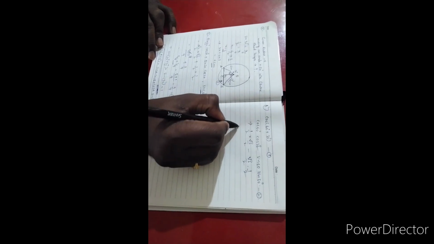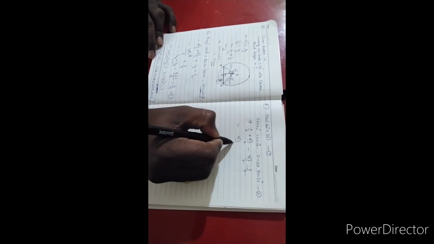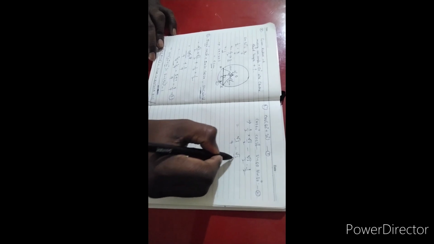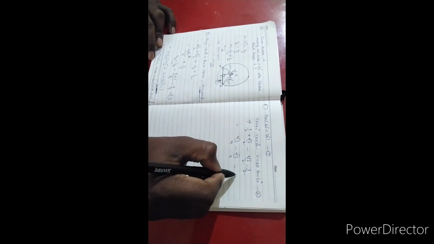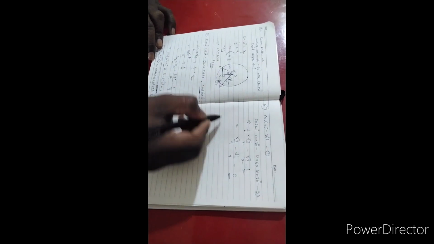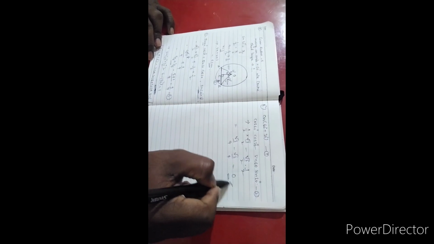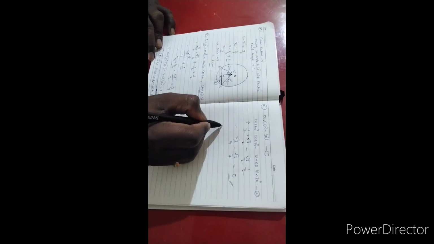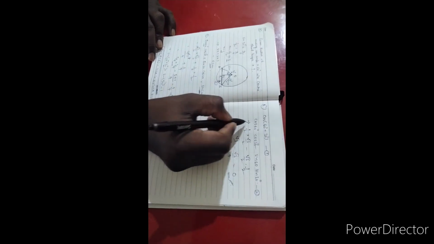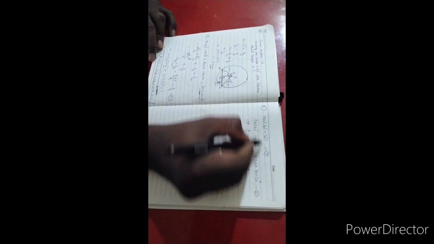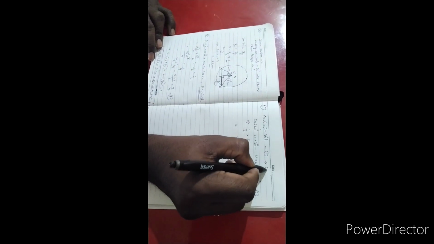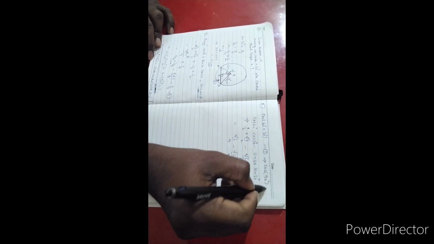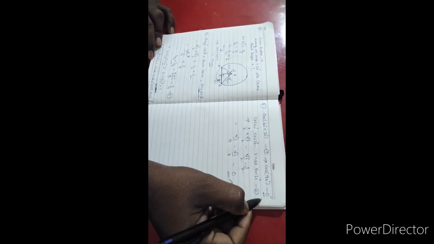Now this is root 3 by 4 minus root 3 by 4, which is 0. This is the first expression's value. For the second one, cos of 60 plus 30, cos 90, equals 0. So I would say both are equal.